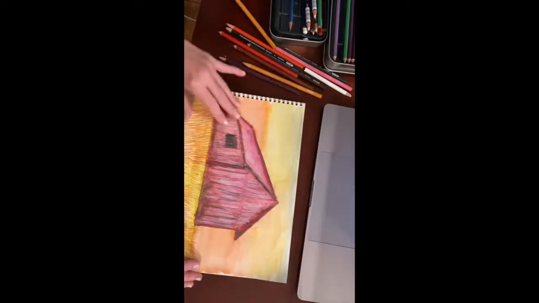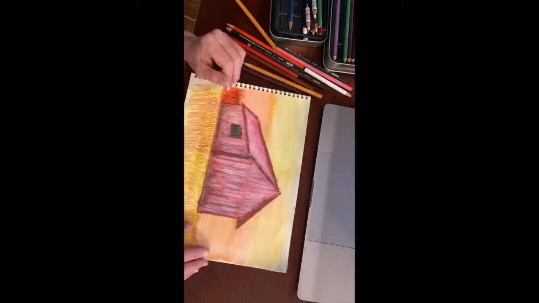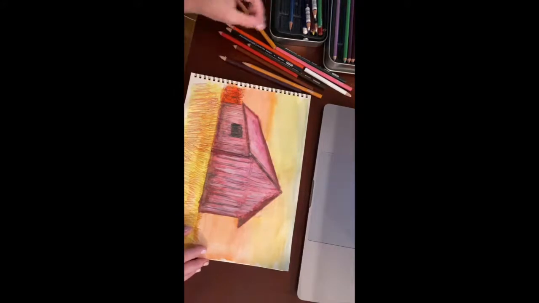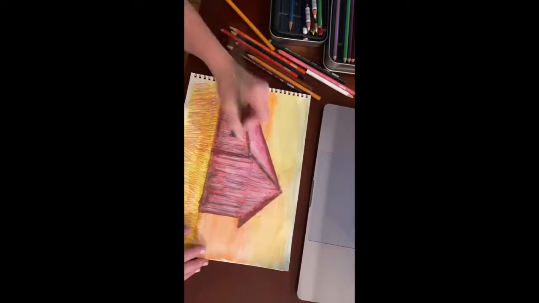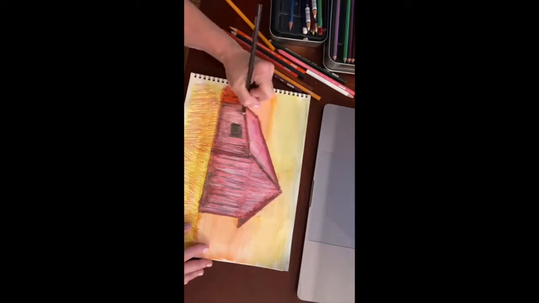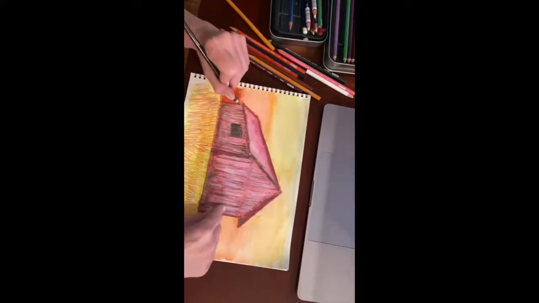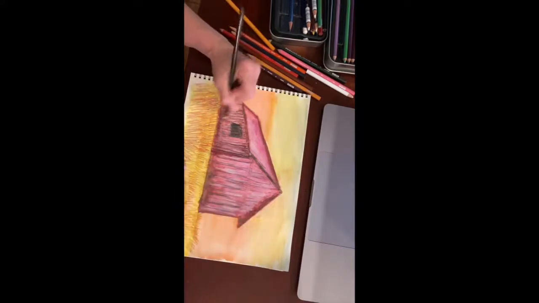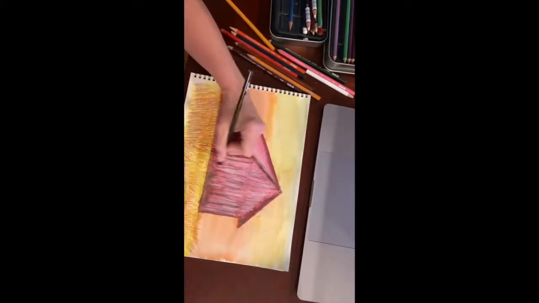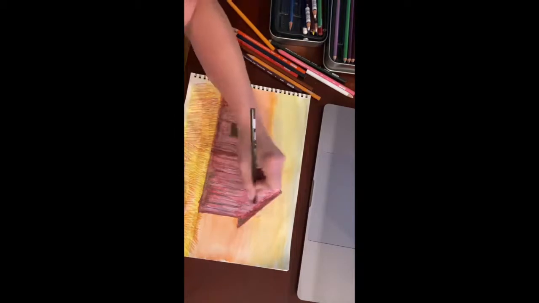And then just to finish off this barn a little bit and to give it some really interesting edging, I'm just going to take a darker red. This is called Tuscan red. It's a brownish red. And just kind of build in a little more shadows under this side of the barn because I'm getting the sense the light's coming from over here. So you can use whatever colors you want. This is still going to read a pinkish red barn.